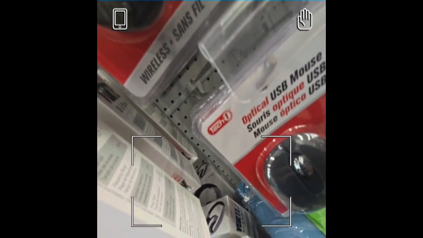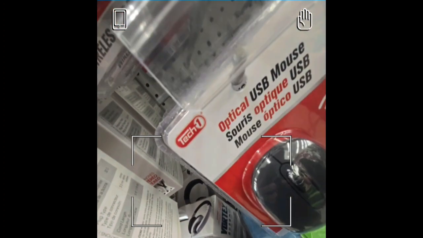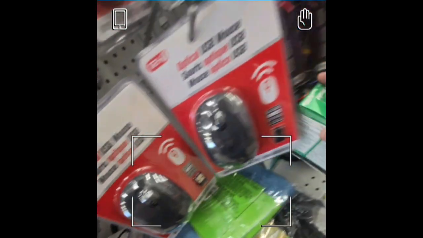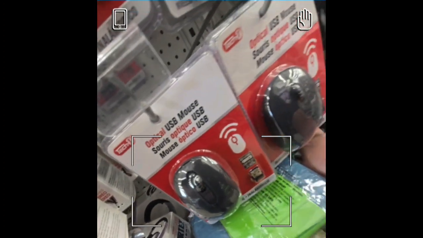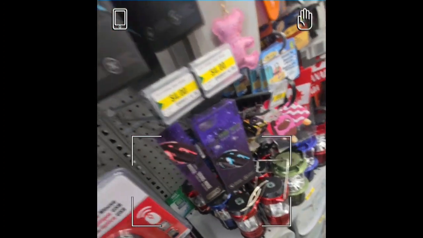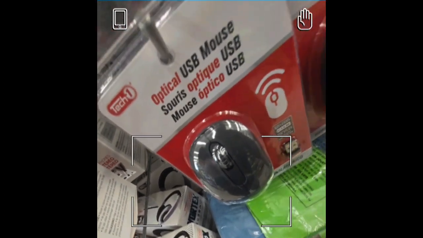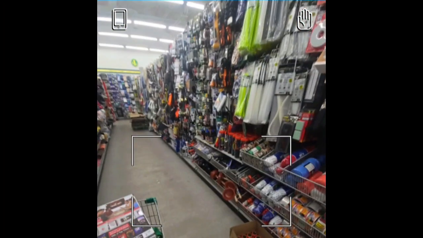Five, 6, 7, 8, 9, 10, 11, 12, 13. Buy 15 of them. $60. Double our money, hopefully. I mean, even if we make $30, it's $30. And it sells fast, so I'm cool with that.